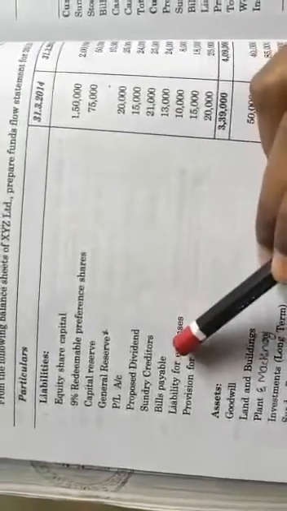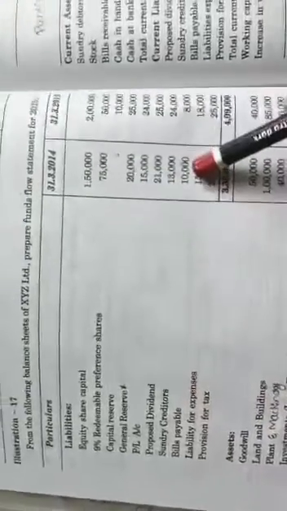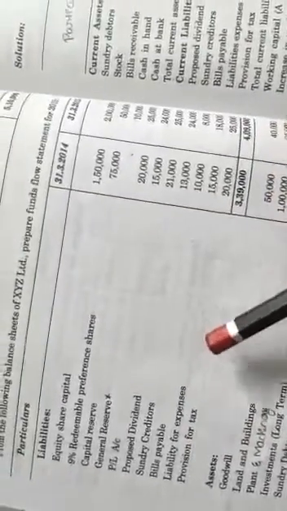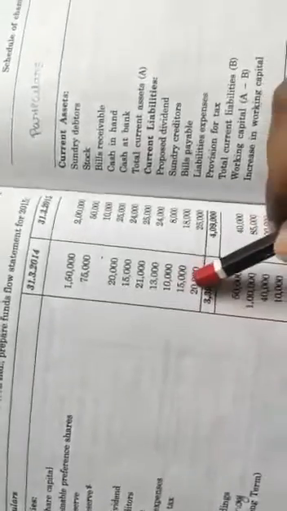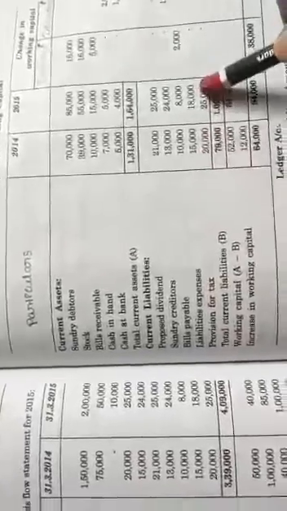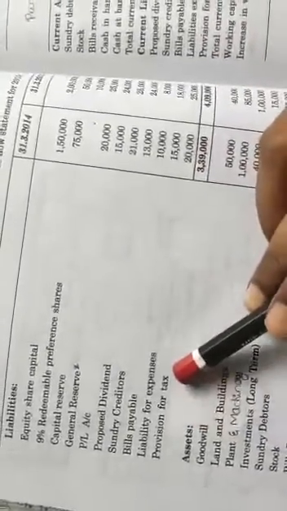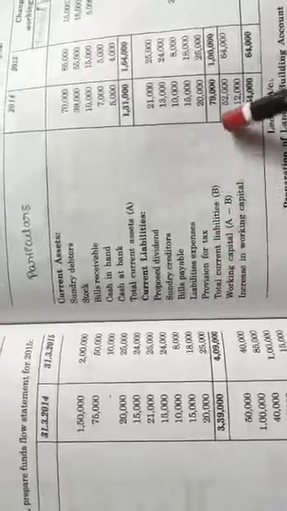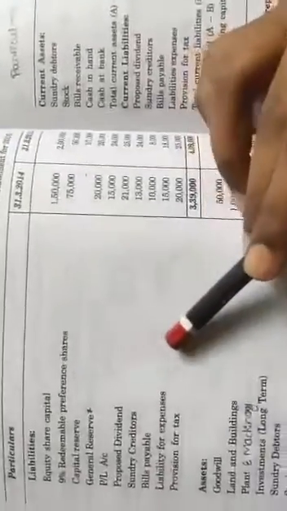Next, what we have here, bills payable, how much? 10,000 and 8,000. Next, liabilities for expenses. So it is also a current liability. That is 15,000 and 18,000. Write that here, liability for expenses 15,000, 18,000. Then provision for tax. This is also a current liability. How much we have? 20,000 and 25,000. Write that here, provision for tax 20,000, 25,000. So we have recorded all the current liabilities.